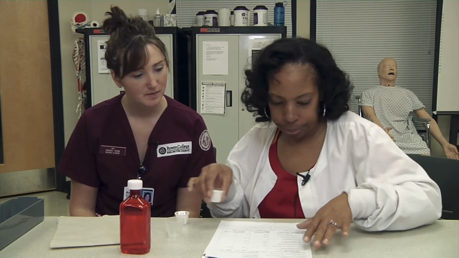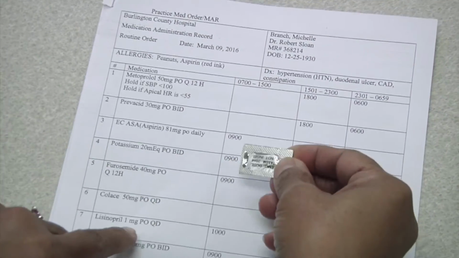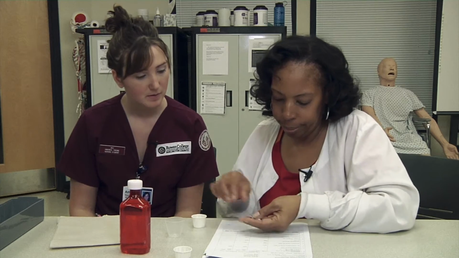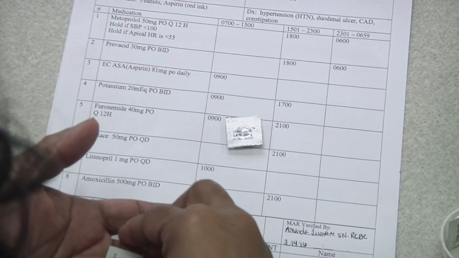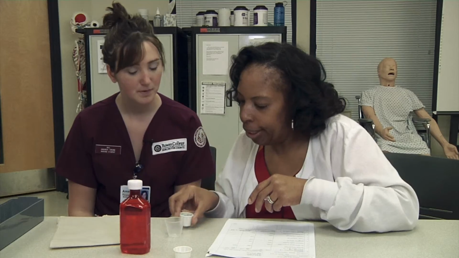All right. Are you ready for me to check your medications? Yes, I am. Okay. Lopressor. So your Lopressor is correct. Okay, your potassium is correct. Furosemide is 40 milligrams. It is correct. Okay. Assume your patient has a headache and they would like something for their headache. Okay.